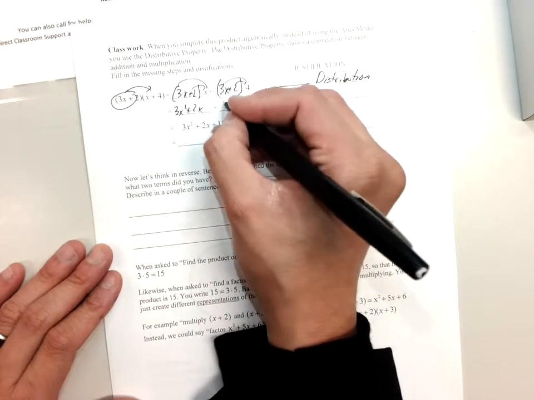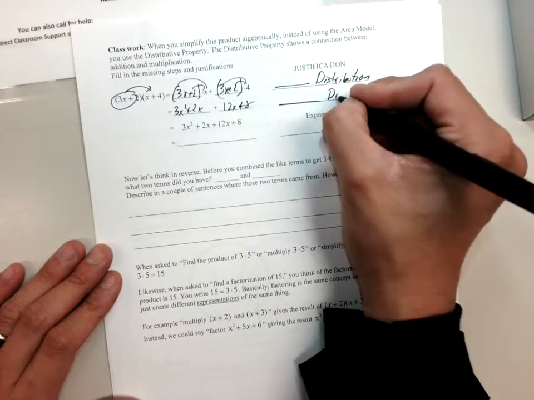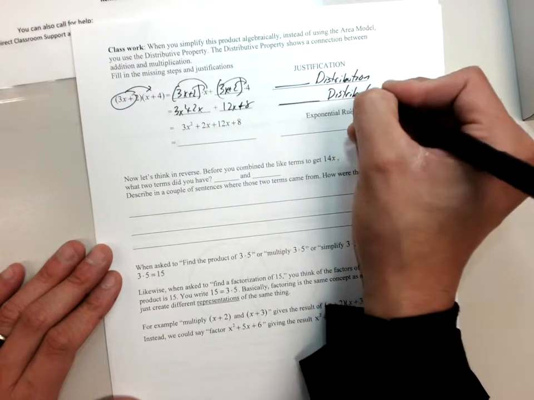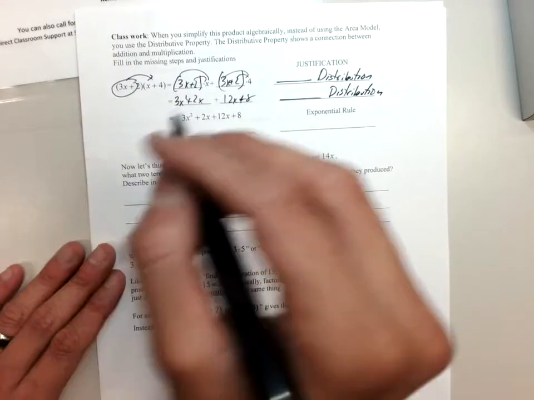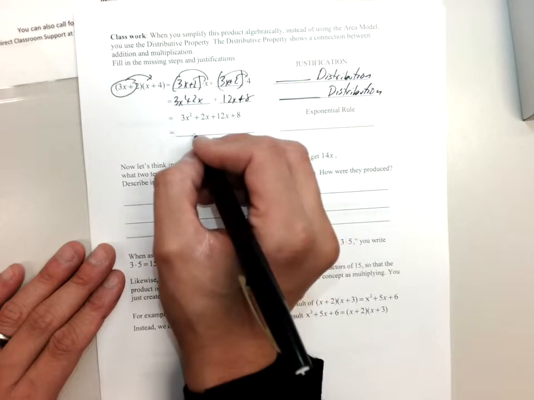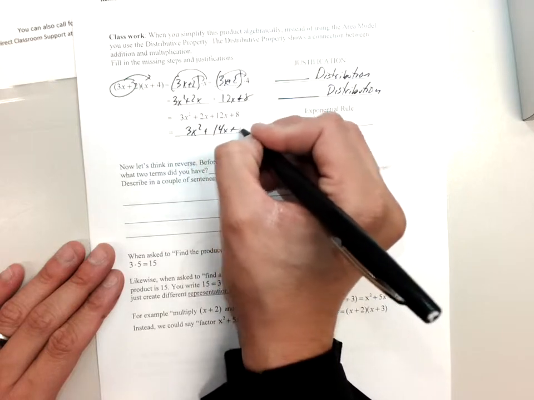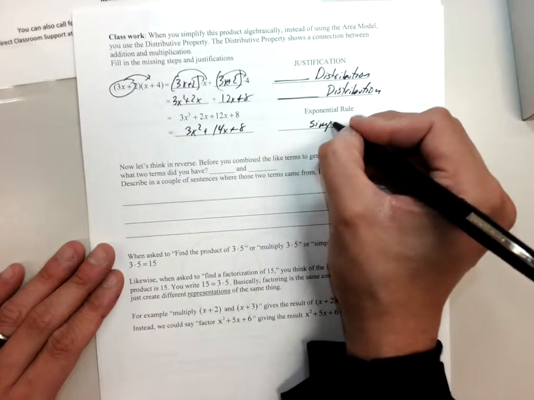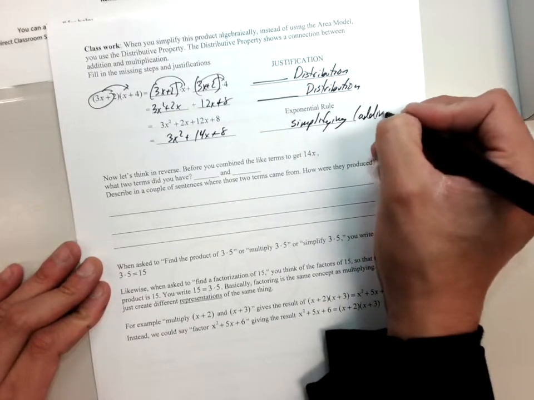Over here, we get 12x plus 8. That is blank distribution. Again, you figure it out. Finally, we get 3x squared plus 14x plus 8, and that is just simplifying. Specifically, we are just adding.